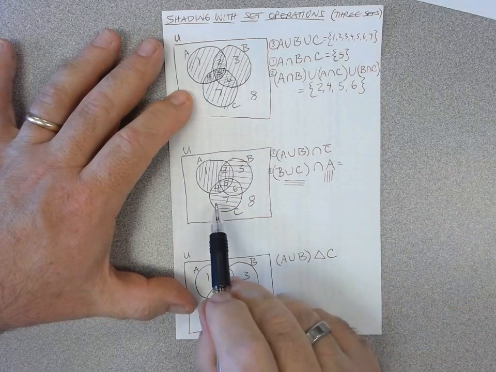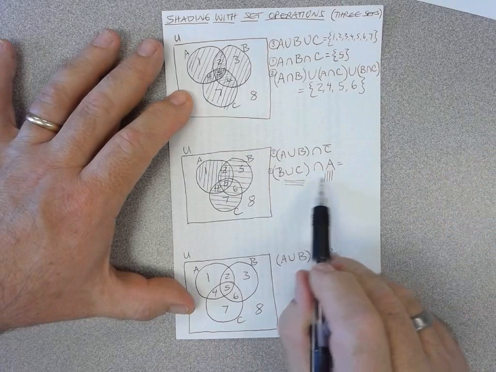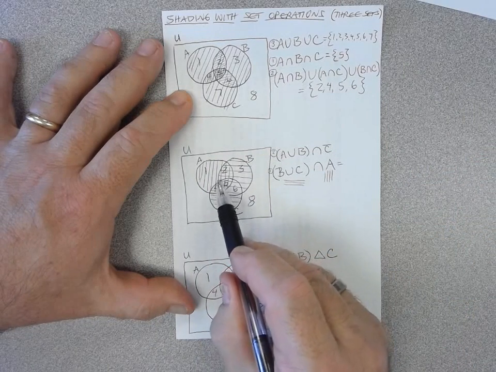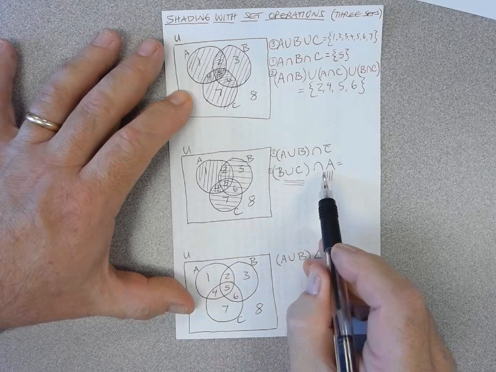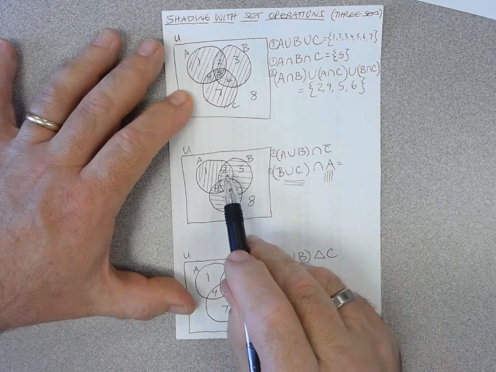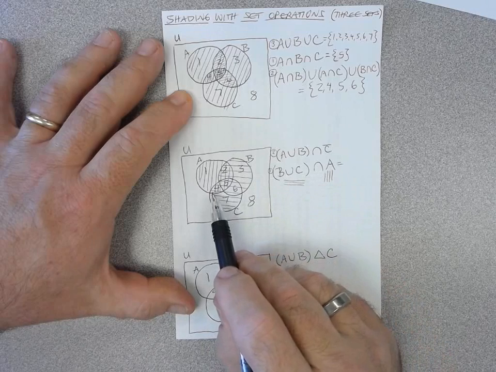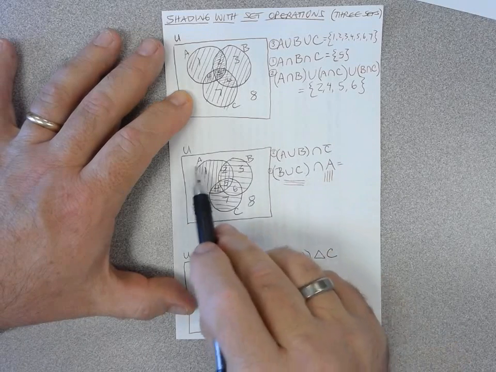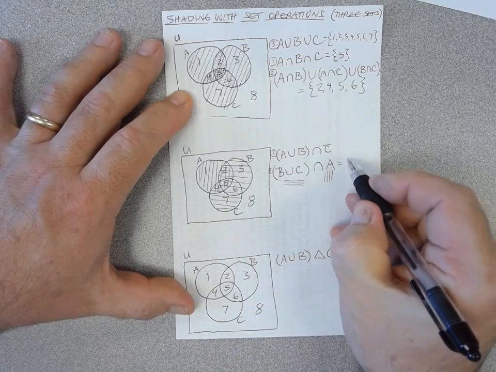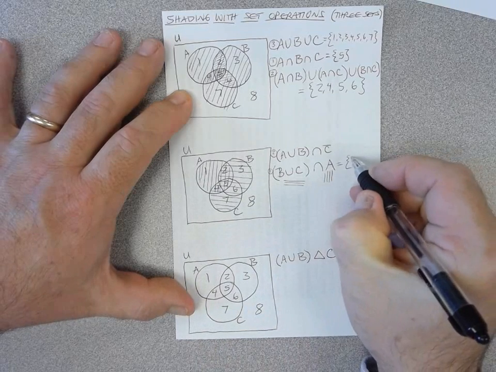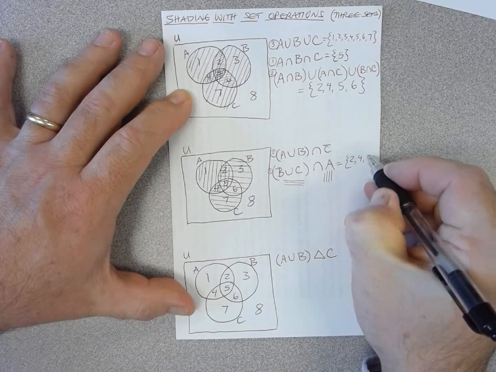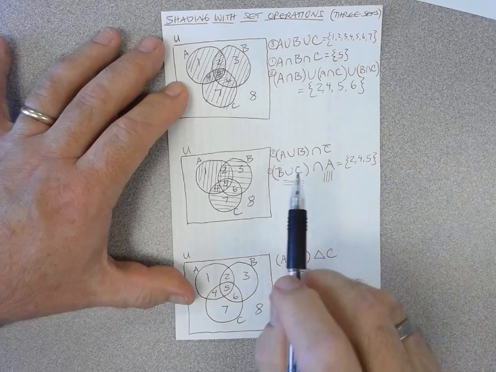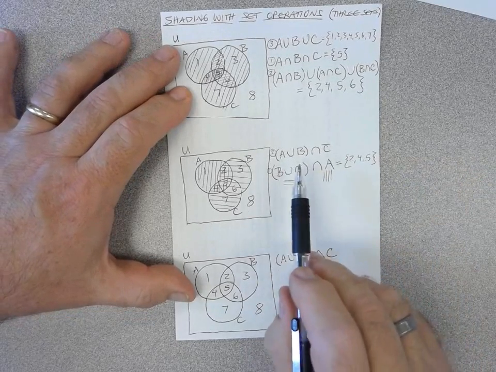So the intersection of these two, hopefully that's really clear. The intersection is this little shape right here, and that would be 2, 5, and 4. 2, 4, and 5 is the region of A, B, and C that's included in this. So go ahead and write that down. 2, 4, 5.